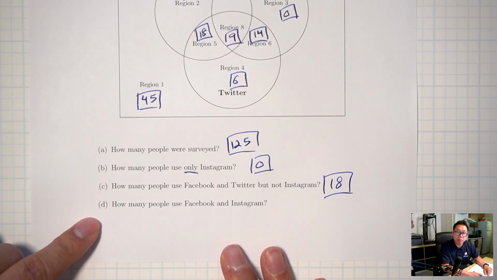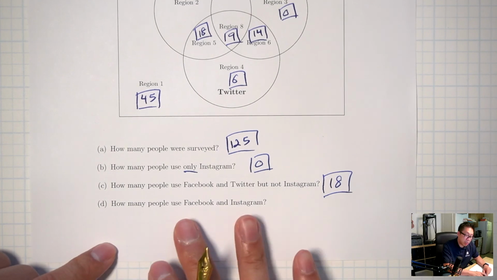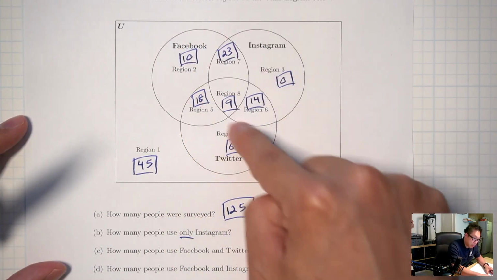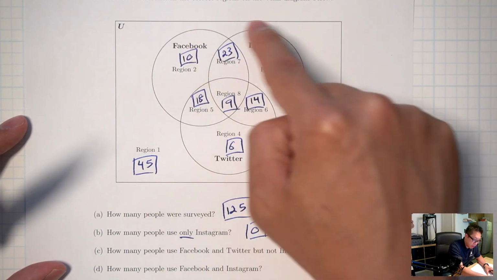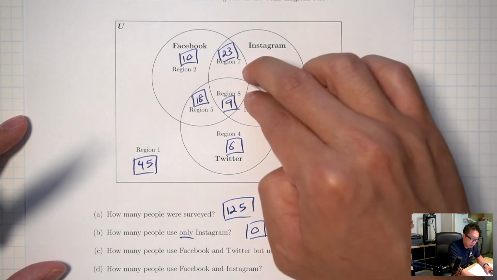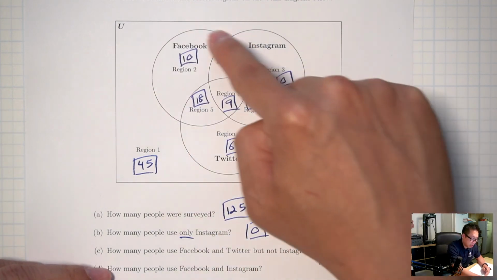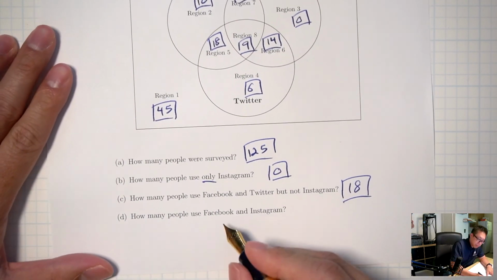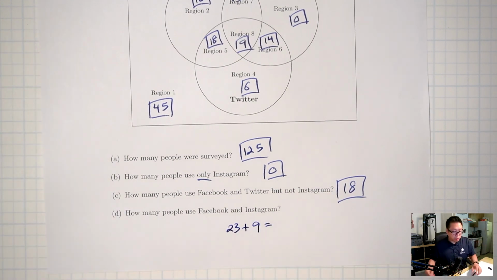Part D, how many people use Facebook and Instagram? That means inside Facebook, inside Instagram at the same time. Inside Facebook, inside Instagram would be the 23 and the 9. So those two are inside Facebook, inside Instagram at the same time. So 23 plus 9. Pretty sure that's 32.